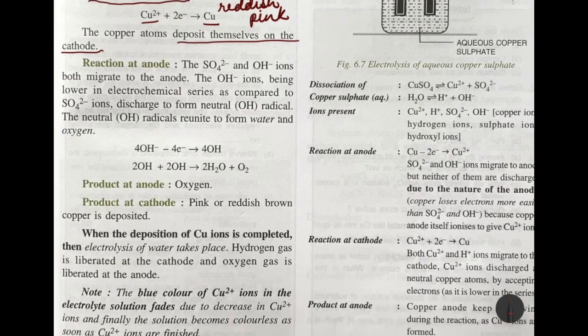What happens at the anode? Sulfate and hydroxyl ions will migrate towards the anode. The hydroxyl ions, being lower in the electrochemical series as compared to sulfate ions, will be discharged to form OH radical.